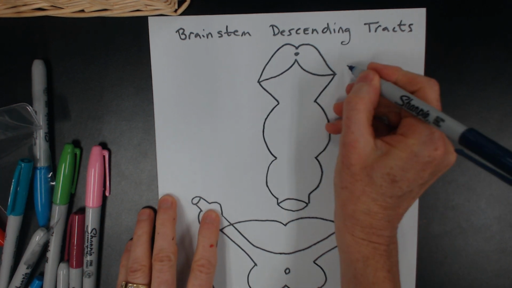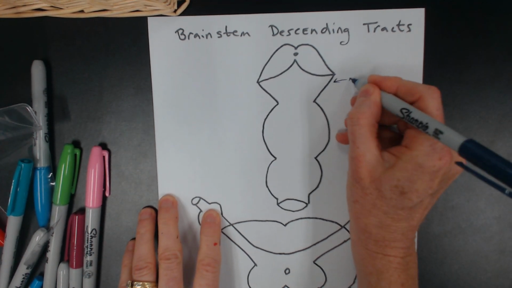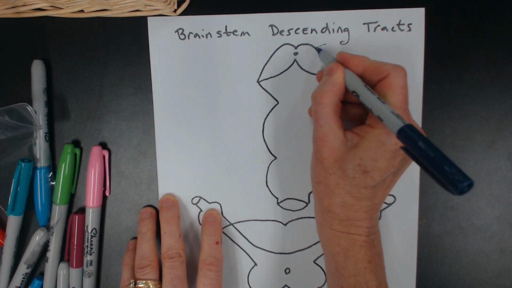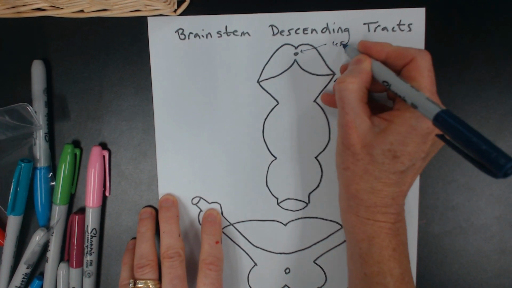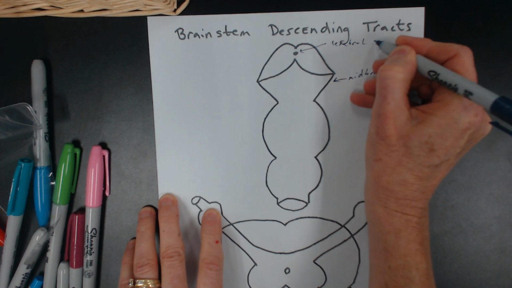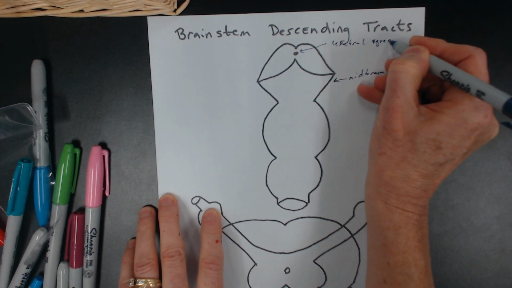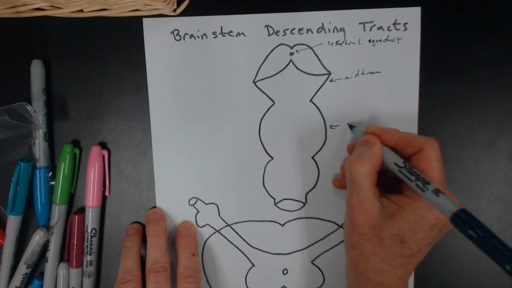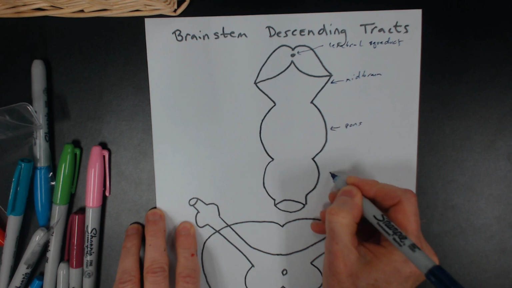Looking at this is going to be my midbrain. Just my basic brainstem. Here's my cerebral aqueduct. Come down, I have my pons and my medulla.